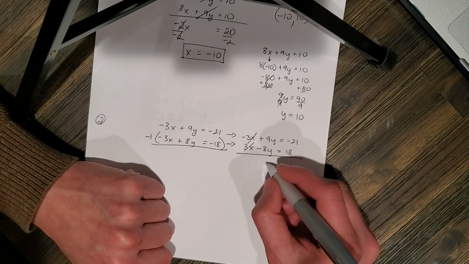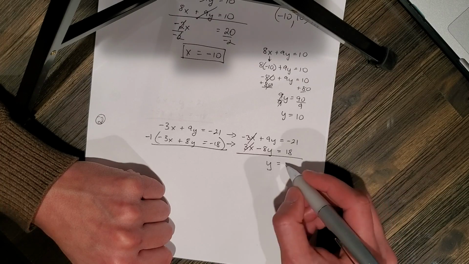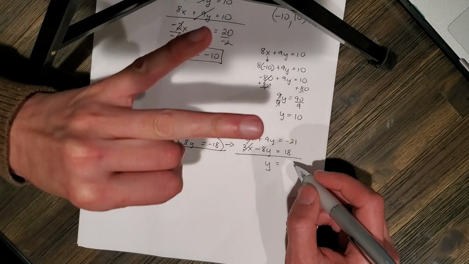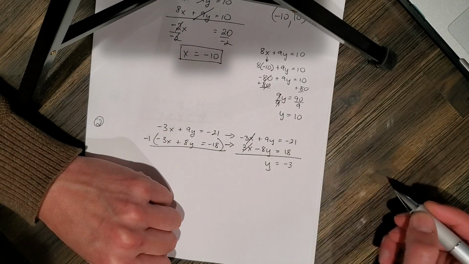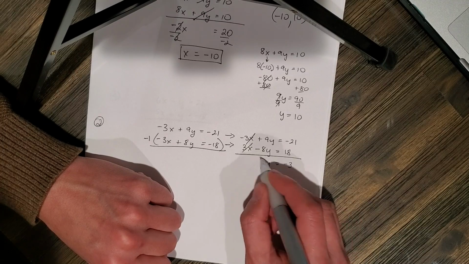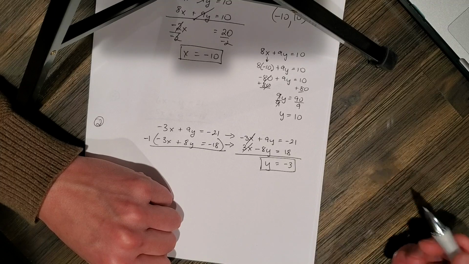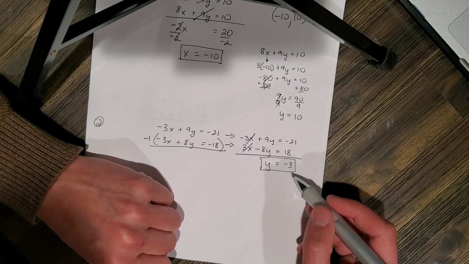Okay, now let's combine like terms everywhere else. 9y minus 8y, that's going to be a 1y. And then negative 21 plus 18, that's going to be 18, 19, 20, 21. That's going to be a negative 3. Notice here, there's an invisible 1 there, so I don't really need to do anything else. I could divide by 1, but it's going to give me the same result, negative 3.